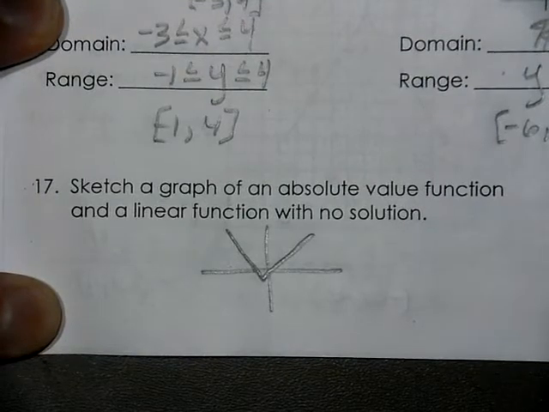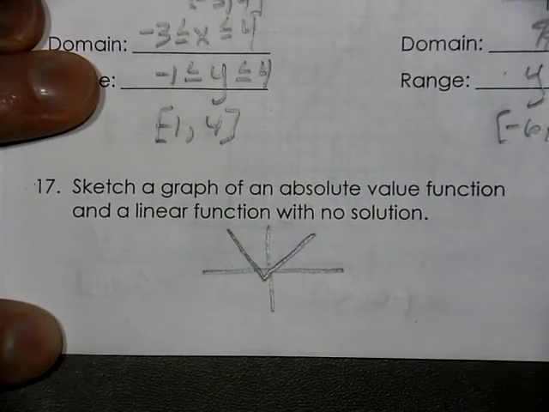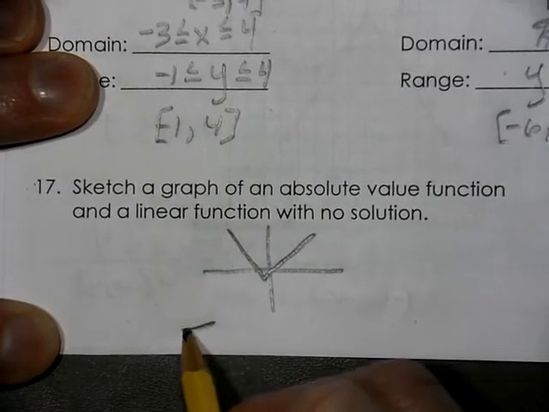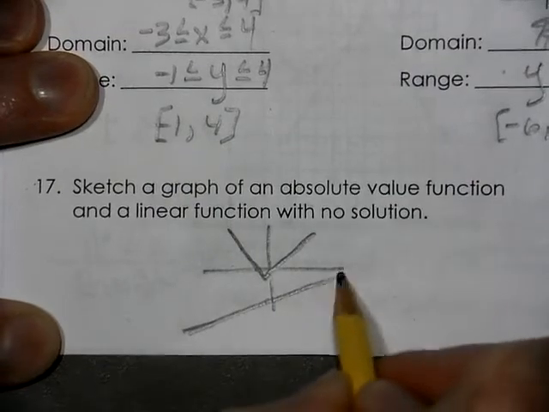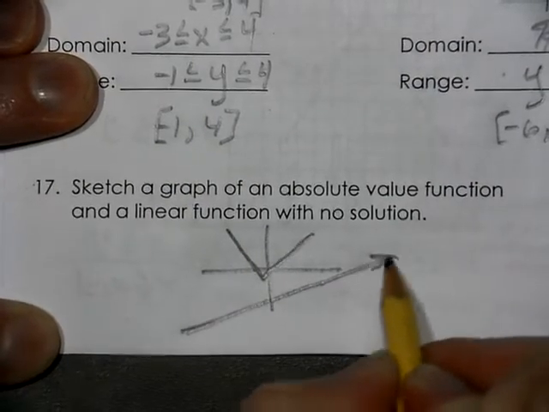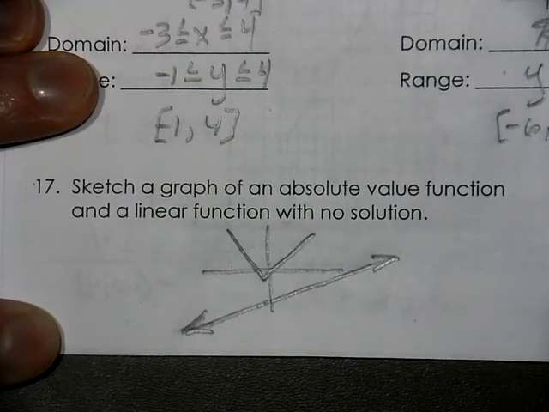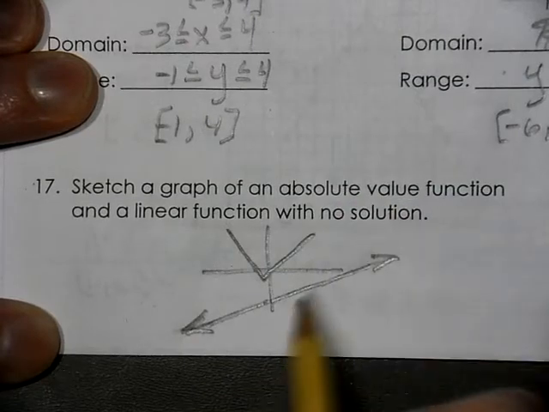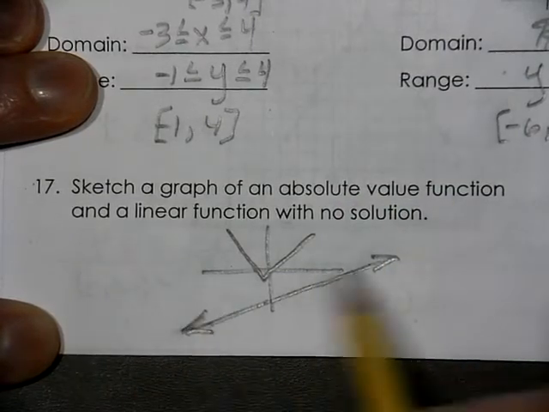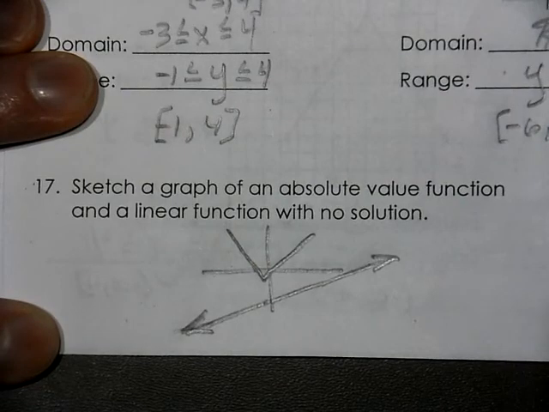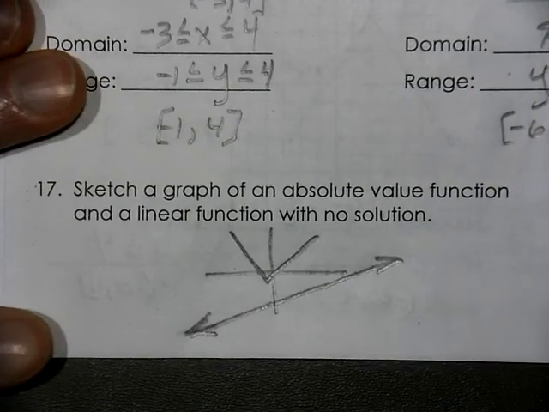You can make any absolute value and you can make any linear equation that does not touch that absolute value. So here I made a sketch of an absolute value function and a linear function that have no solution. Good luck.